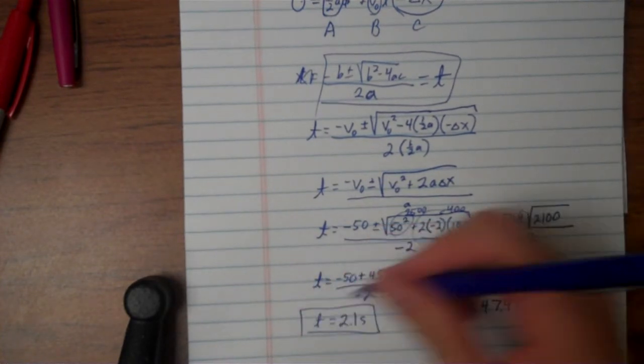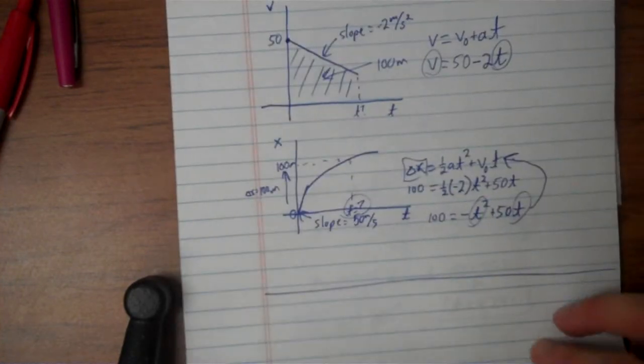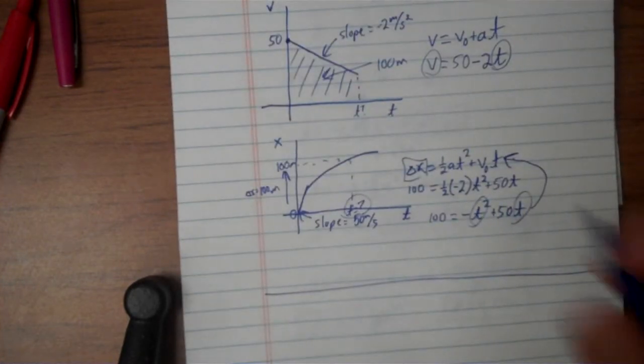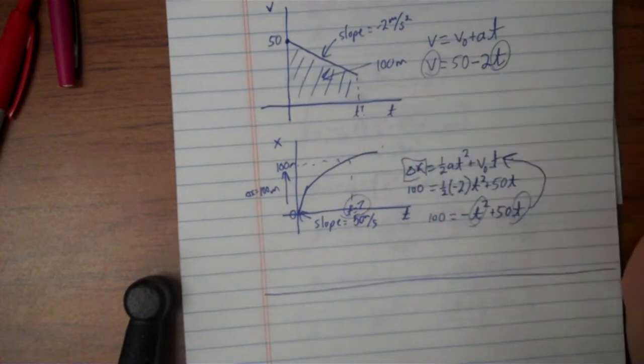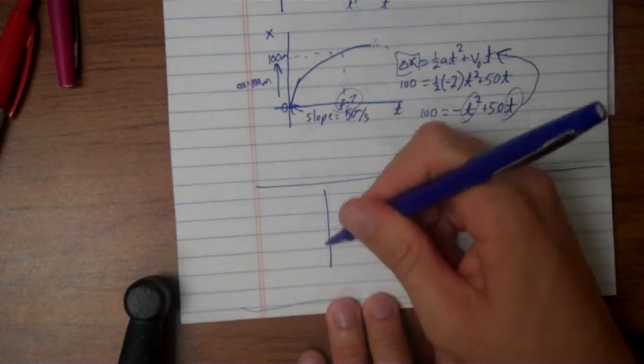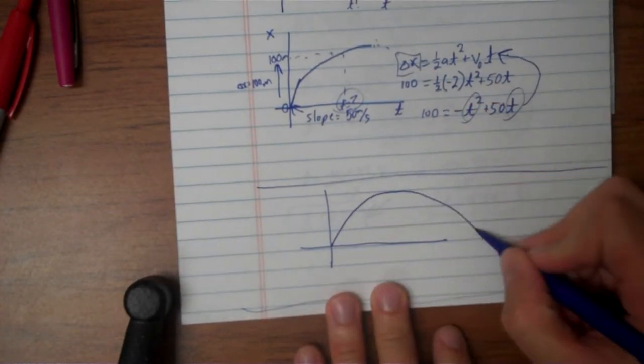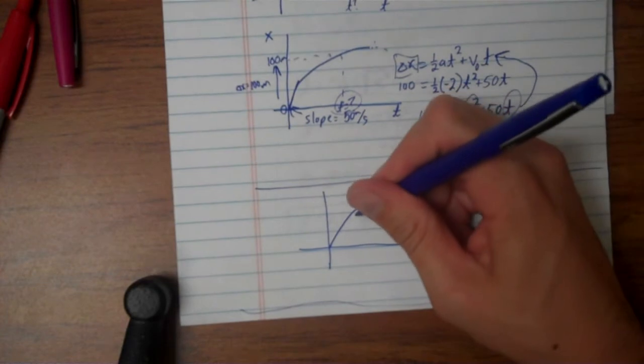Okay, so we have two answers, so which one's the right one? Intuition tells you, I hope, that the smallest one is the right one, but we're going to look at the graph actually to figure this out. If you go back to our position versus time graph, I've really only drawn half of a quadratic here. This quadratic, which I'm going to sketch once again down here, which I believe you can see, actually comes back down again.